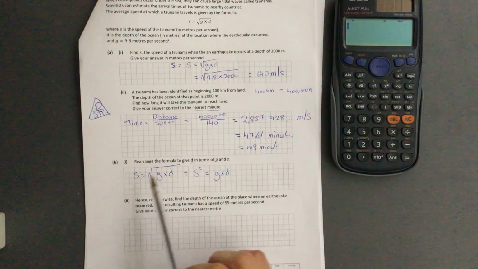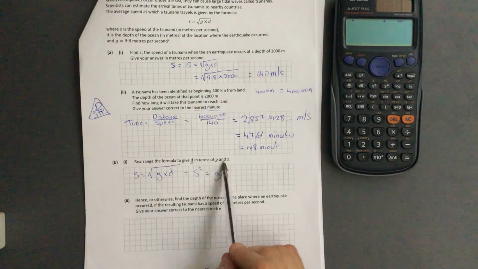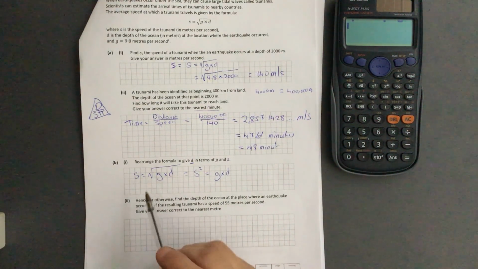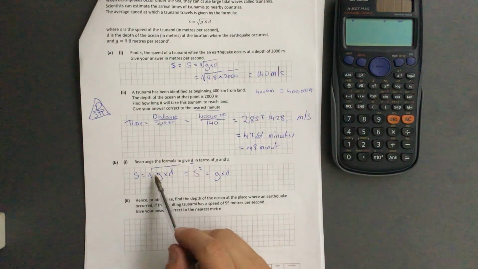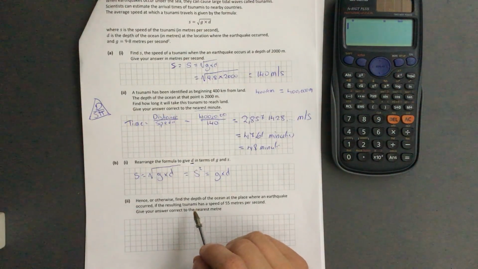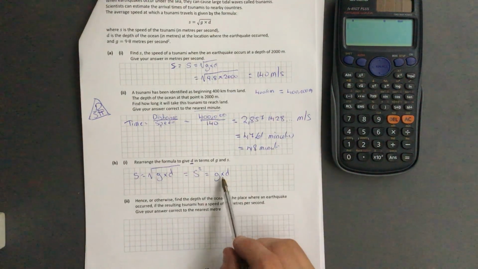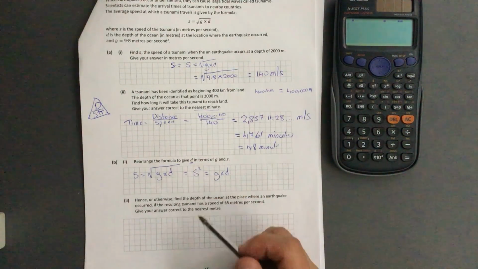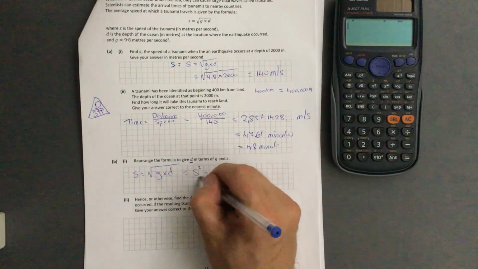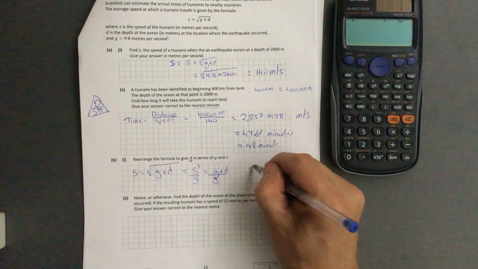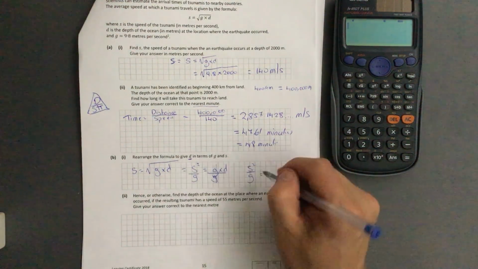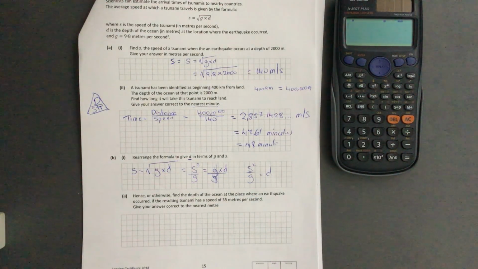Okay, so we're on to part B. It says rearrange the formula to give D in terms of G and S. So S is equal to the square root of G by D. So if I square both sides, that will give me S squared. And if I square this, the square will get rid of the square root sign, which will give G by D. So what I want to do next is get it in terms of D. So in other words, I want D on its own. That's what it means when it says in terms of D. So to get rid of this G, I will divide both sides by G. They will cancel then. So S squared over G is equal to, because they cancel, D. And that's how you rearrange that.